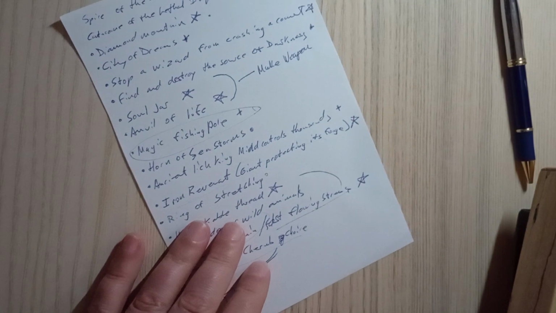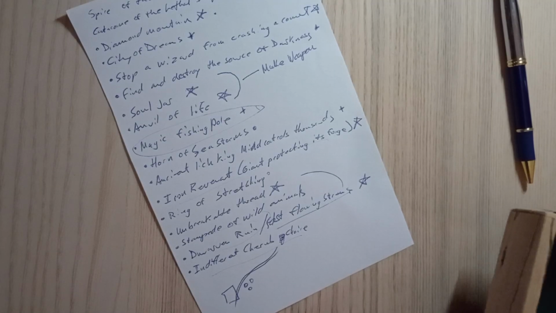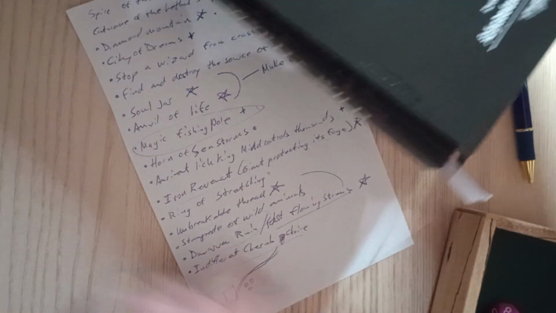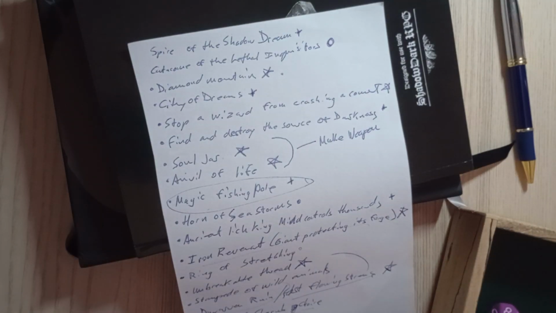And that's basically it. I like to brainstorm like that. And it's what I use the random charts for, because I wasn't going to sit down and think of a giant diamond mountain and unbreakable thread that dwarves create in there. That wasn't something I was going to come up with. I might come up with something else, but this breaks me out of my own thought circles, and I find it kind of helpful.